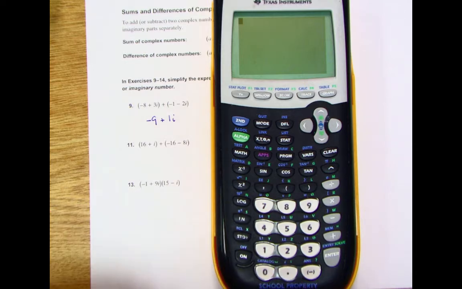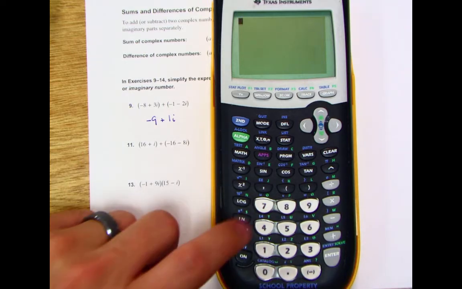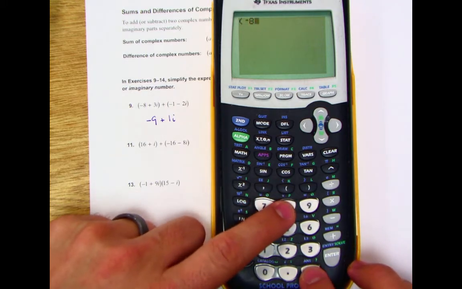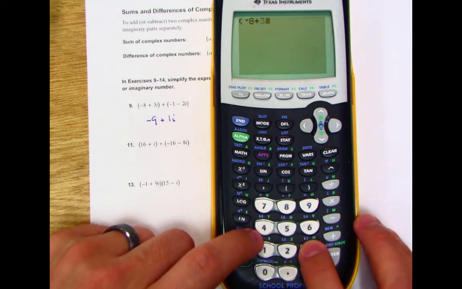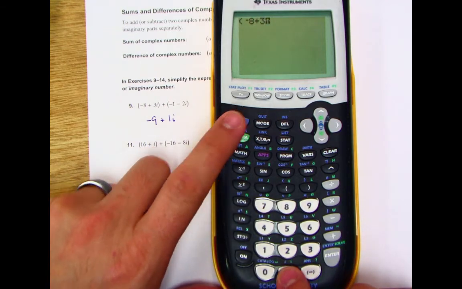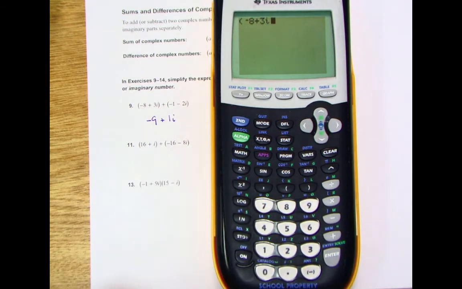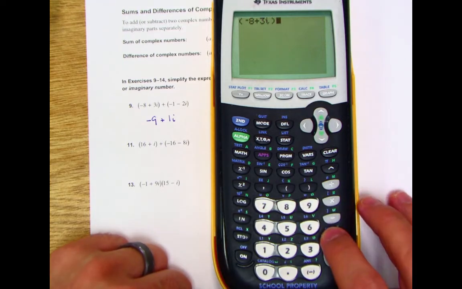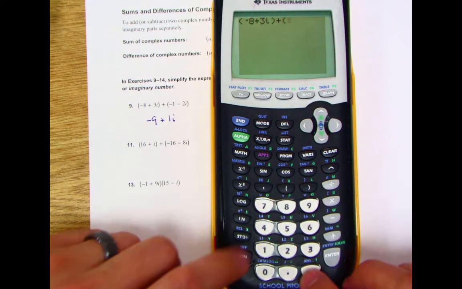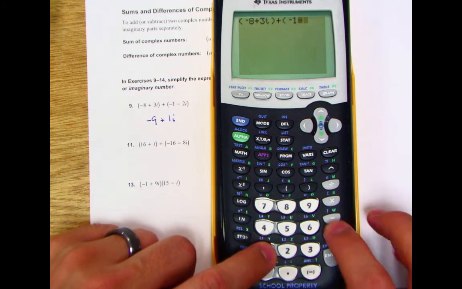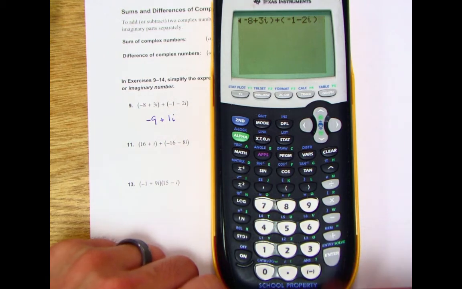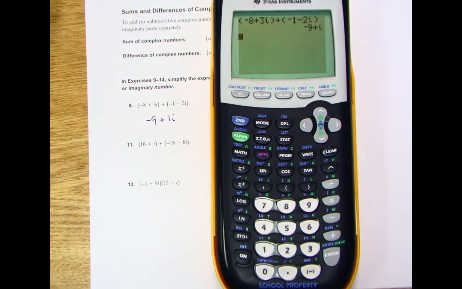So we're going to type this in exactly as it's written, even the parentheses. So I'm going to use parentheses, -8 plus 3, and then I have to hit second and the decimal point, and it gives me the i. -8 plus 3i. Close parenthesis, and then do plus, other parenthesis, -1 minus 2i, close parenthesis, equals, there you go, -9 plus i.